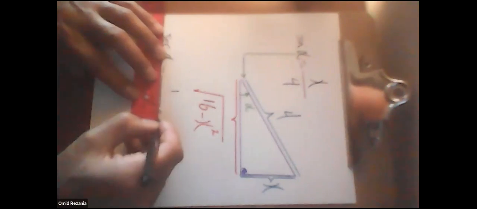Let me write this like this. It becomes 1 here. And what time is it now? Okay, you need only 1 minute to finish it. I'm just going to write it by this color.